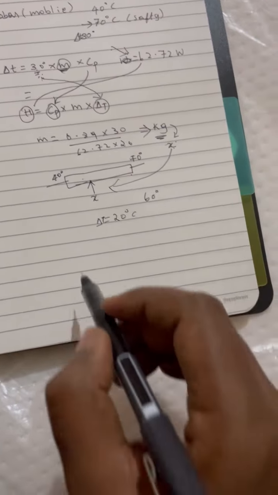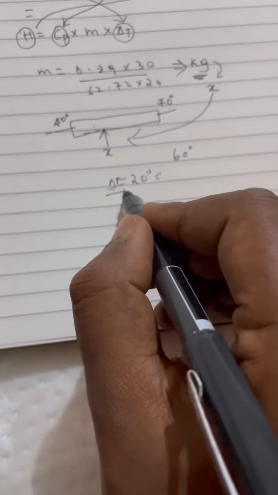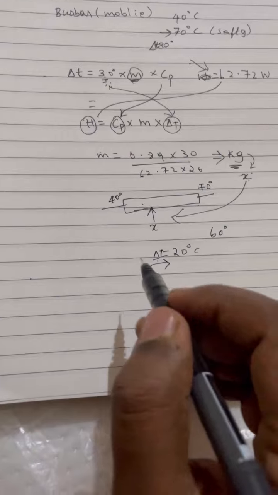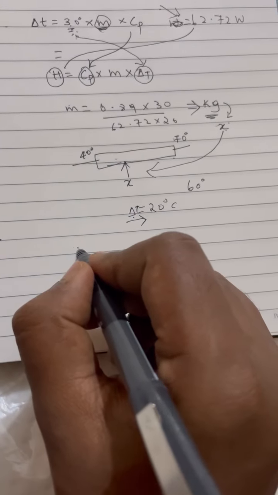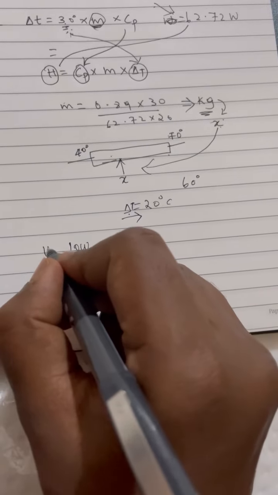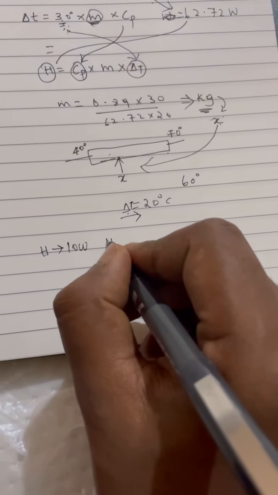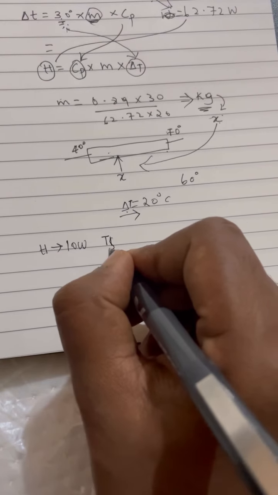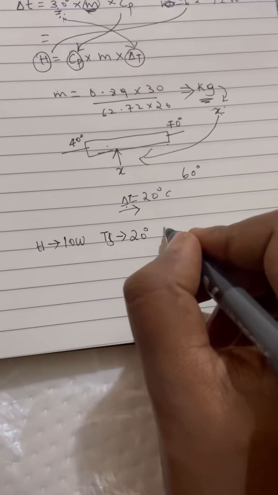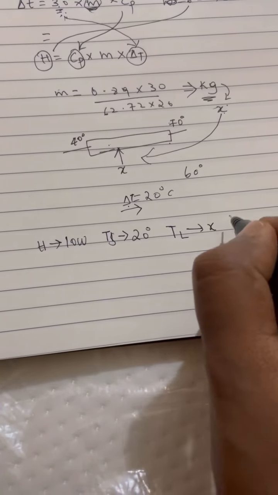So for example, you don't have a delta T, you just want to know what your system temperature is going to be. Let's say you have 100 watts developed in your system. That is heat energy, and you are starting with a temperature of 20 degrees, and you want to understand the temperature at the end.